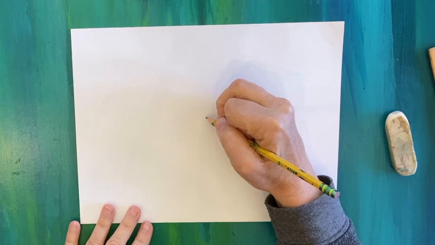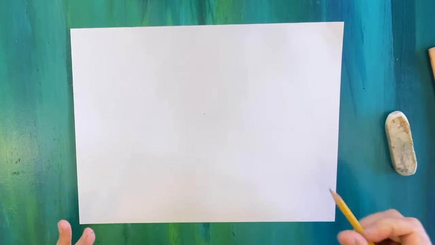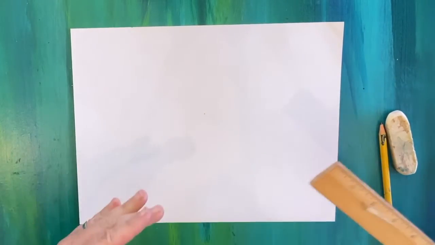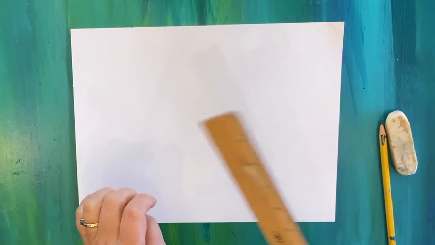All right, let's get started with our wavy paper. First thing we're gonna do is put a dot somewhere near the center of our paper. Does not have to be exact at all. And then we're gonna draw lines through it. This point is our vanishing point, and so all the lines are gonna meet up at the vanishing point.